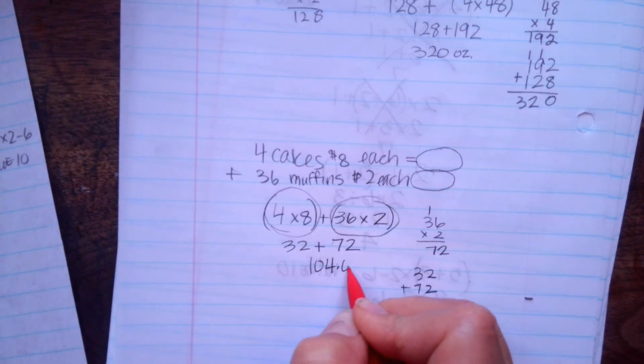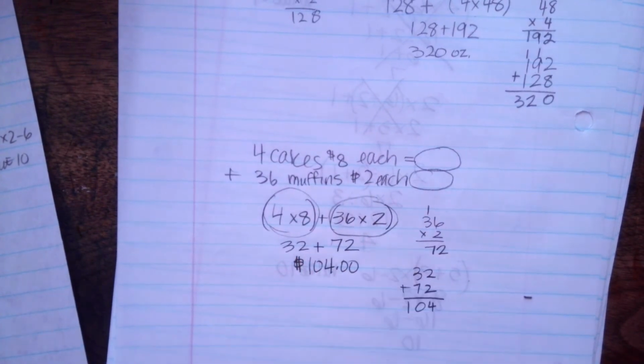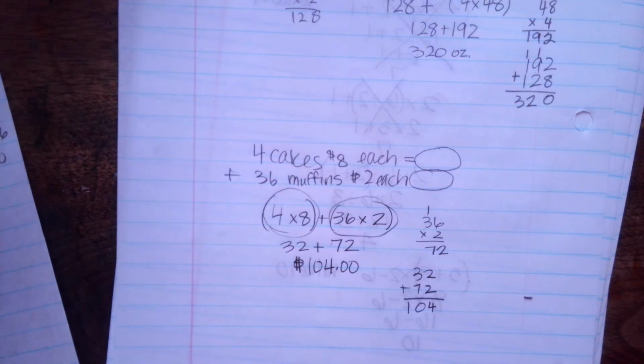And then we label our answers always. They're asking us how much money, so we put a $ sign at the end. Does that make sense, Jacob?